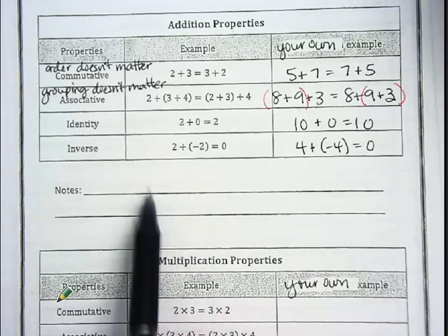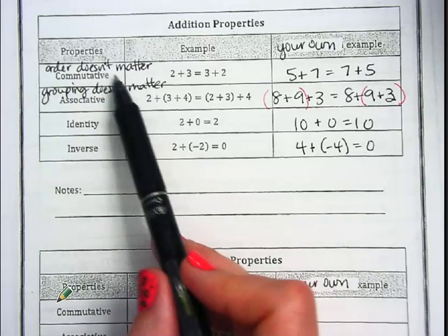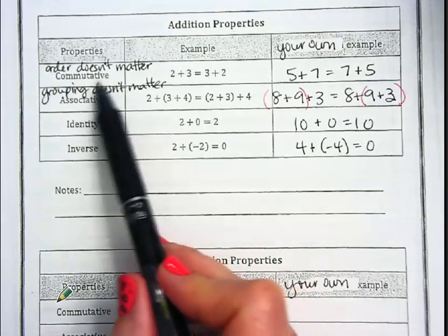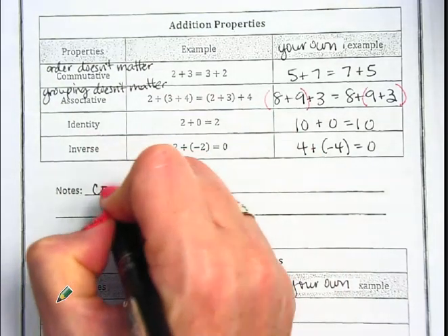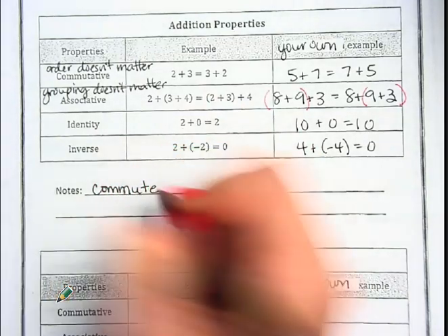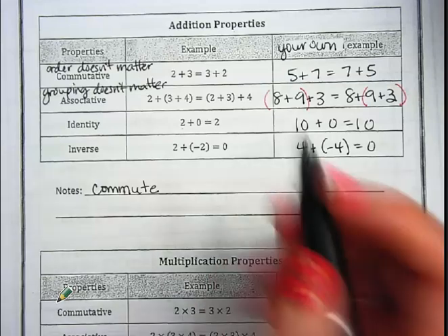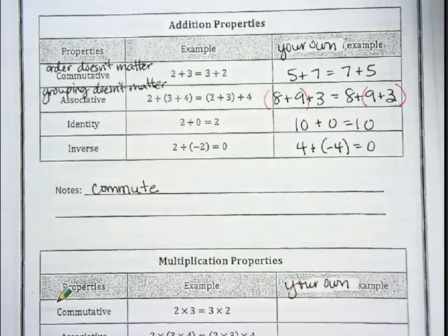And then some notes down here. I just want you to write two quick things that will help you remember which one is commutative and which is associative. So for commutative, think about your commute to school, right? That means the route that you take to school. Like when I'm leaving my house to get to the school, there's two different ways or two different commutes that I can take from my house. And it doesn't really matter which one I choose, I'm still going to get to the school. So it doesn't matter the order I drive to work, I get the same place.